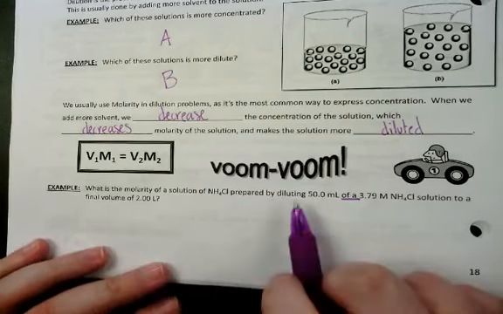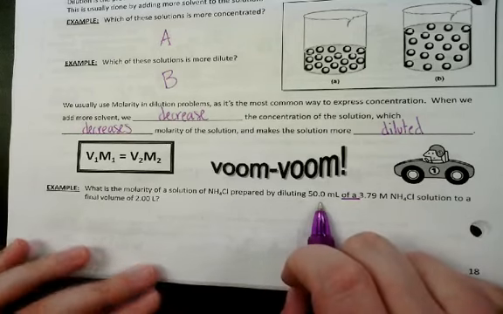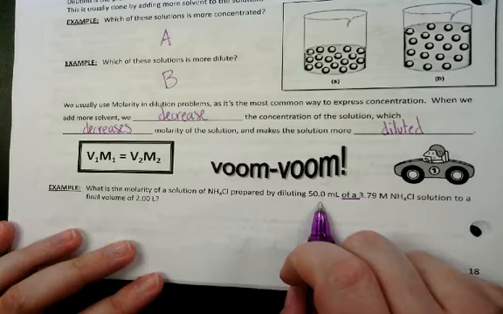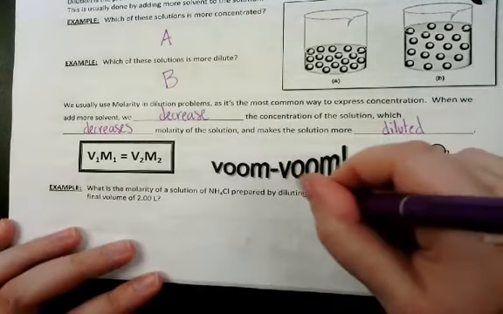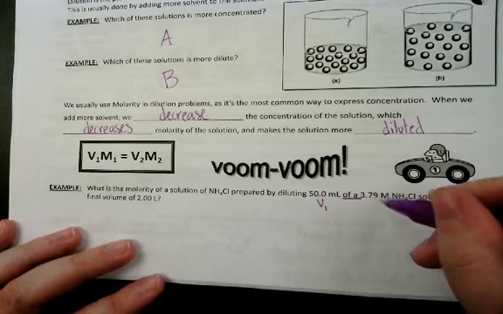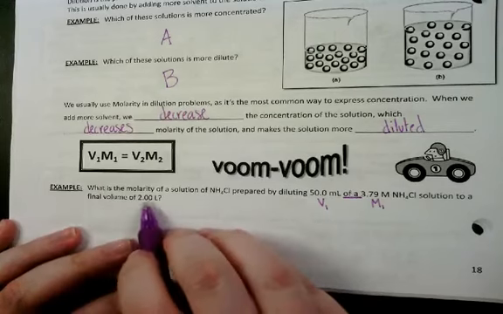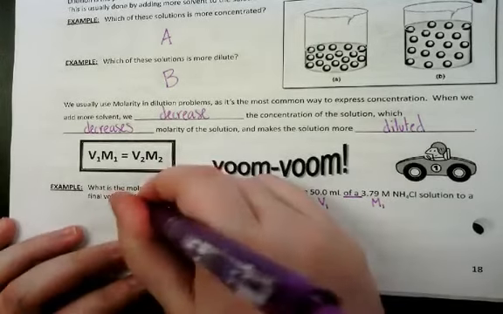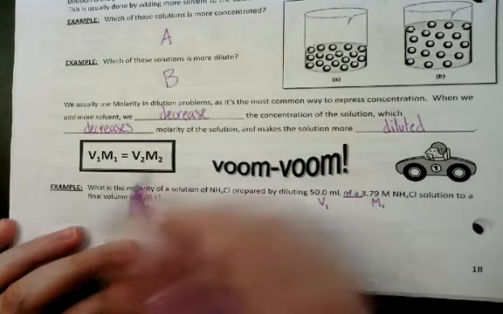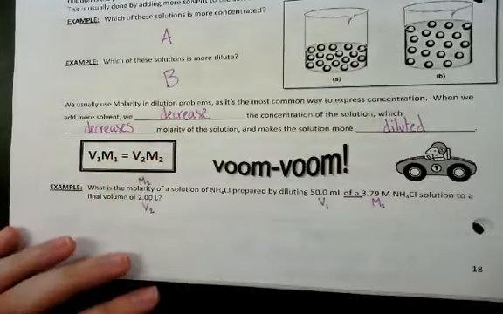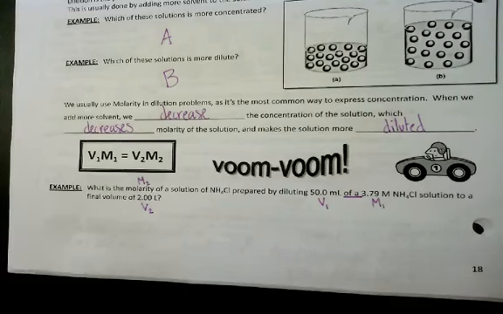Let's go through and label our variables. 50 milliliters, what would we call this? Let's say V1. What would we call 3.79 molar? M1. Final volume 2 liters, what would this be? V2. What is the molarity we're solving for? M2. Now, I'm not looking for you to label these in your problem. If you want to, awesome, but you do not have to. I just want to make sure that you pair them correctly.